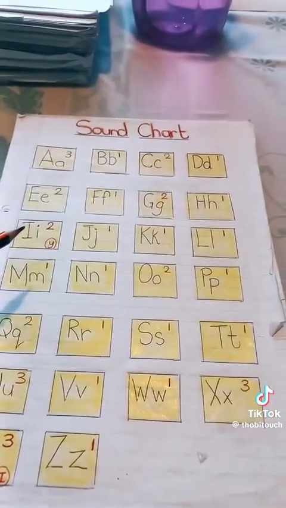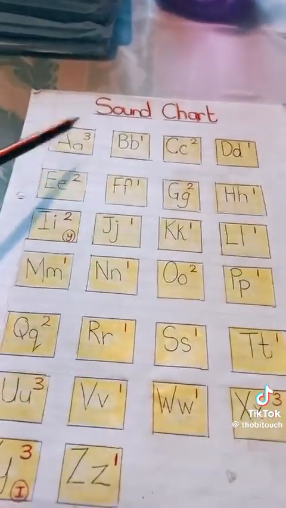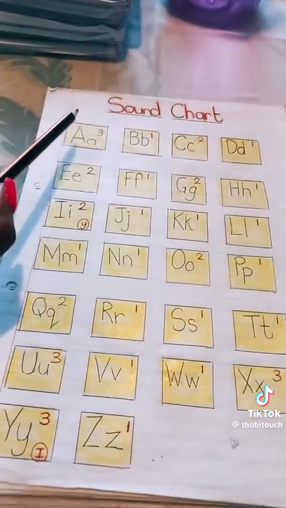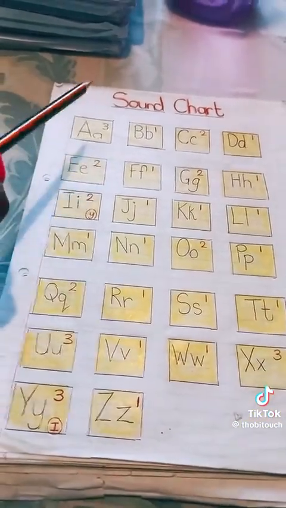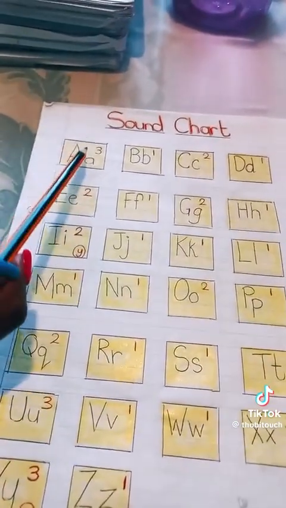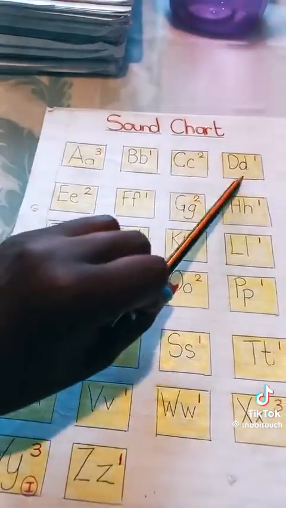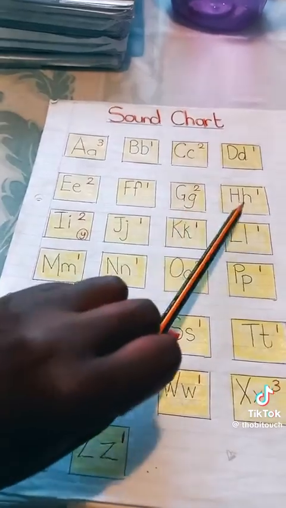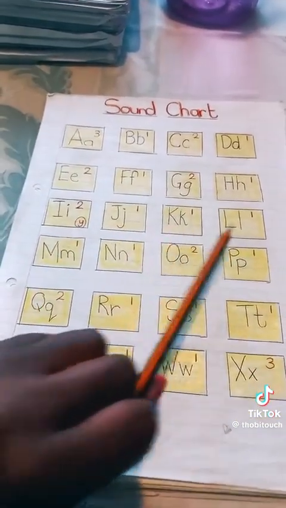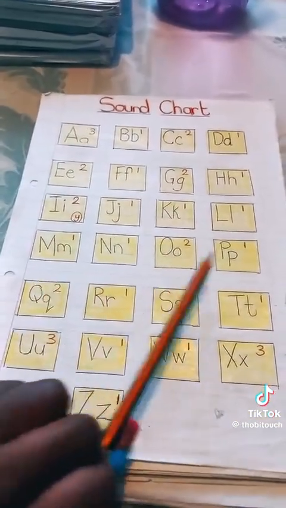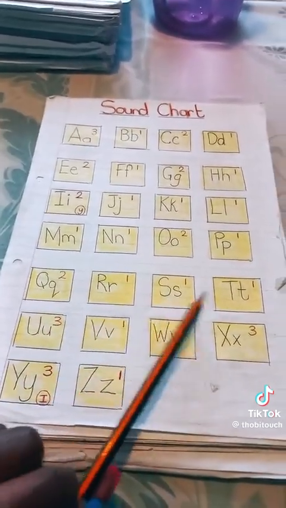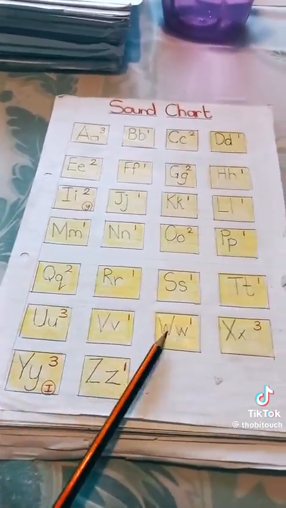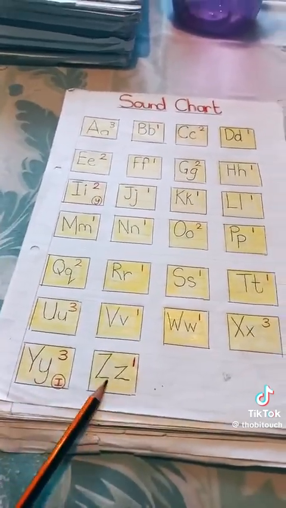Quick recap of everything we have covered so far. We'll start by going through the sound chart and saying the names of the letters. A, B, C, D, E, F, G, H, I, J, K, L, M, N, O, P, Q, R, S, T, U, V, W, X, Y, Z.